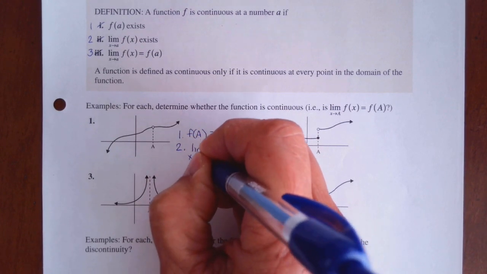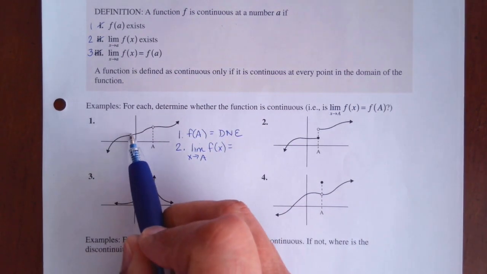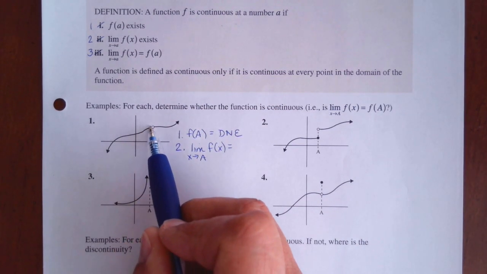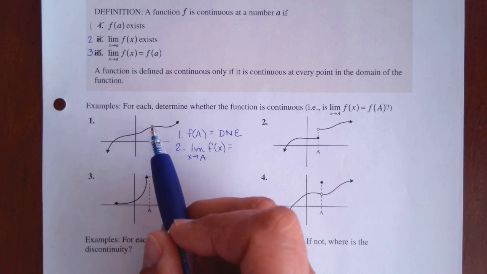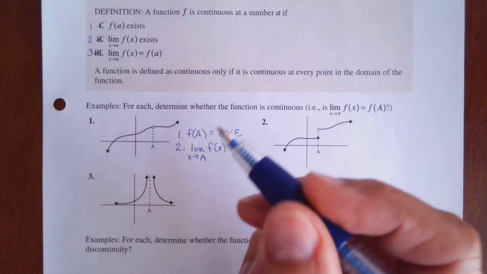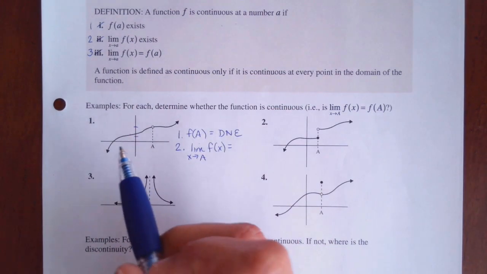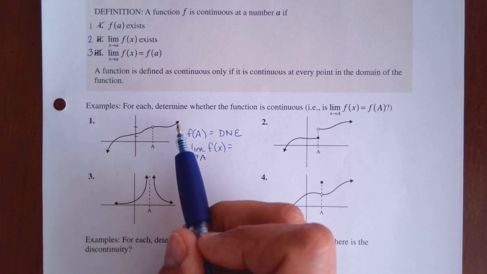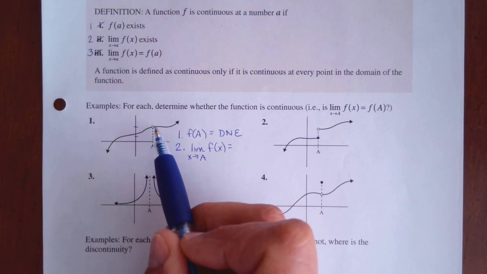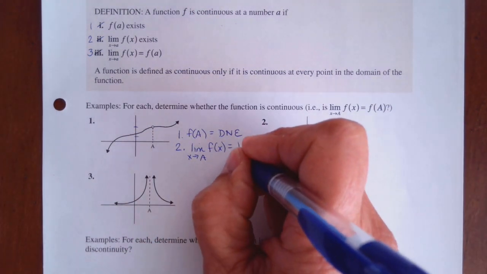Okay. How do I know the limit exists? Remember, if I approach the same value from the left and from the right, if those two values are the same, then the limit does exist, whatever that value is. I don't have any y values here. If I were to draw, let's say 1 and 2, then the limit as x approaches a from the left would be 2, and the limit as x approaches a from the right would also be 2. So the limit does exist.